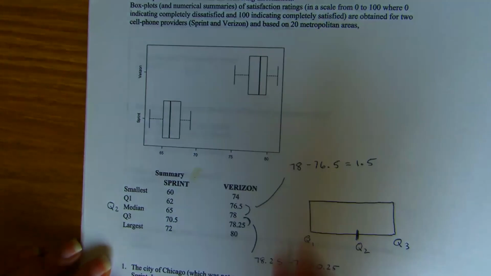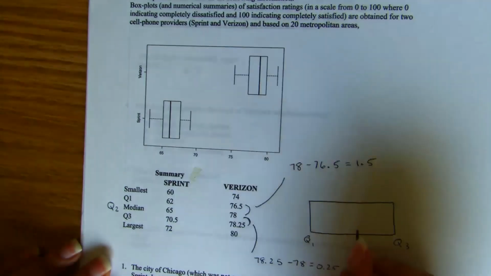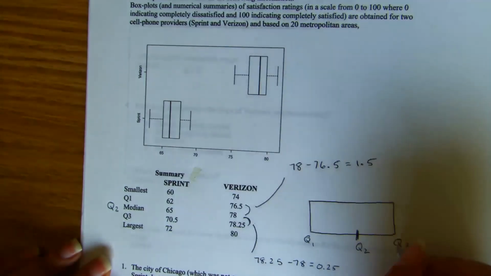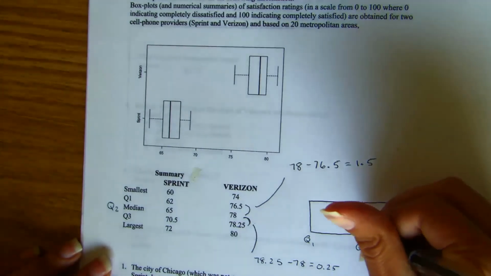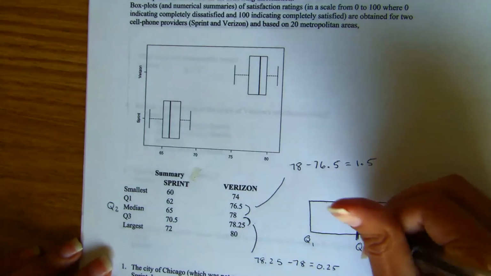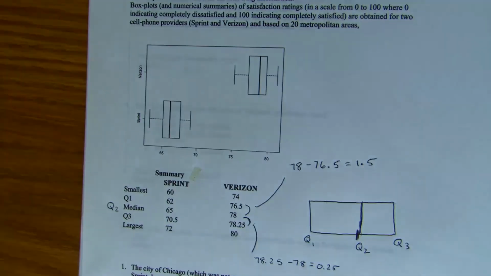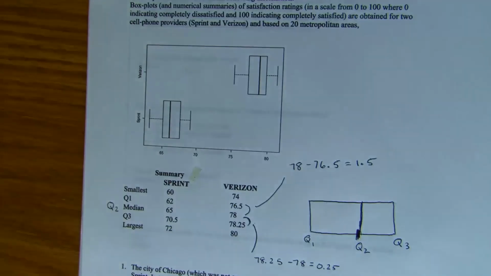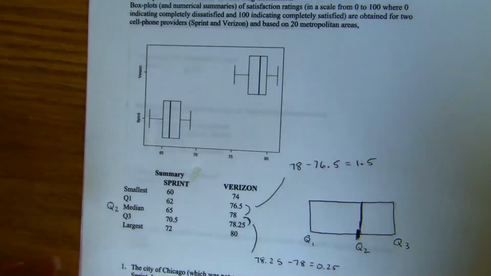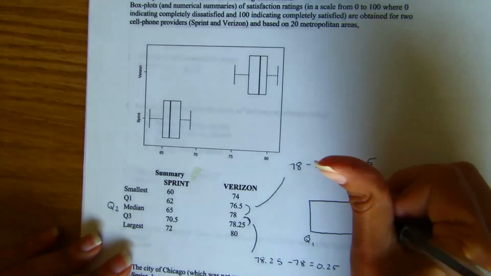It's more to this side because 1.5 is larger than 0.25. Now we can draw the graph. That means we're going to have a peak at this point.